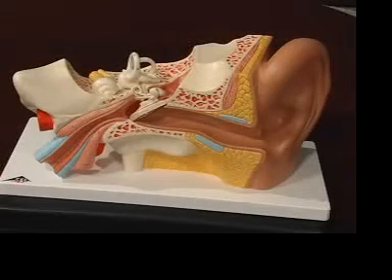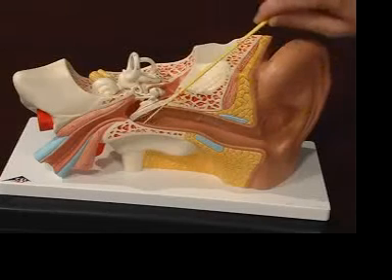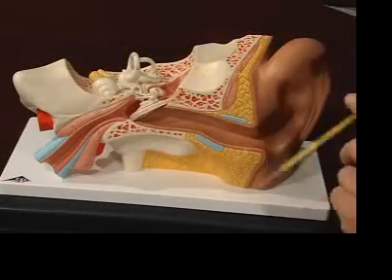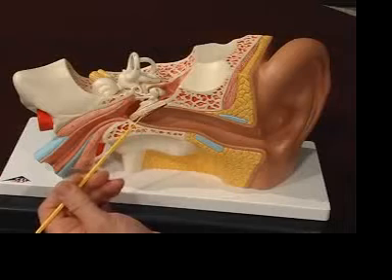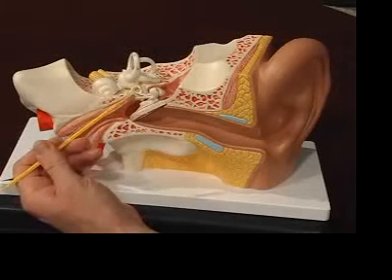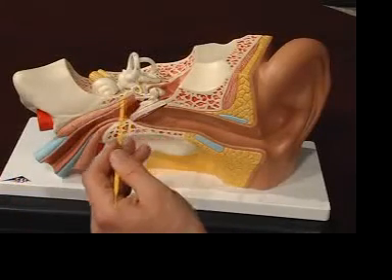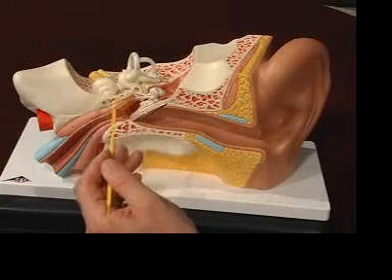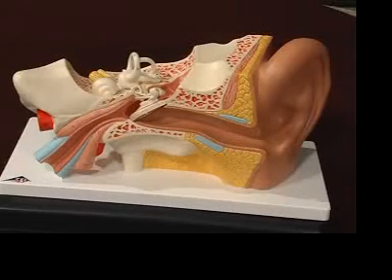We begin with an overview of the divisions of the ear into the external ear, the middle ear between the tympanic membrane and the oval window, and the internal ear we see represented here by the bony labyrinth of the cochlea and the semicircular canals.